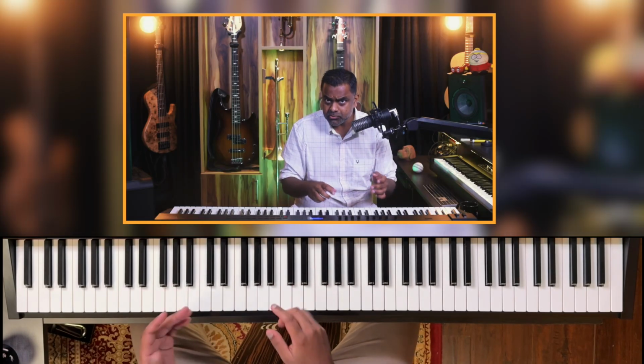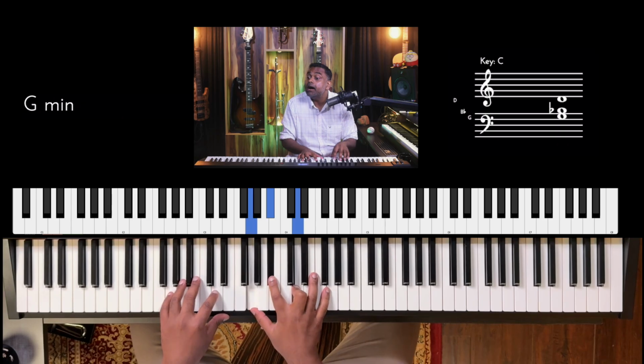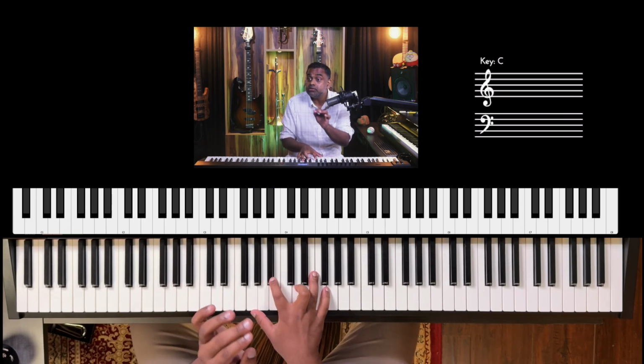oompa. The trick to the waltz rhythm is to blend your staccato and legato. So staccato, legato.